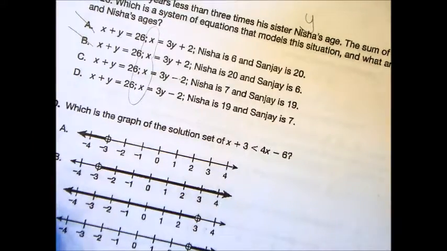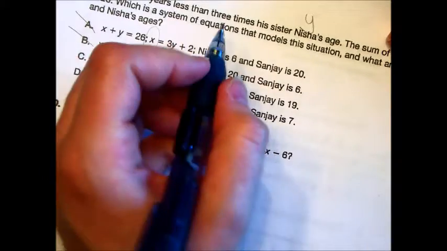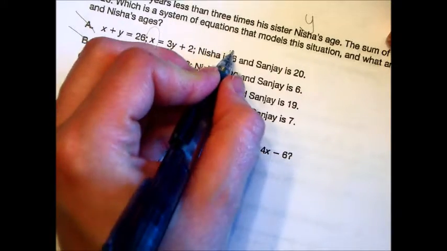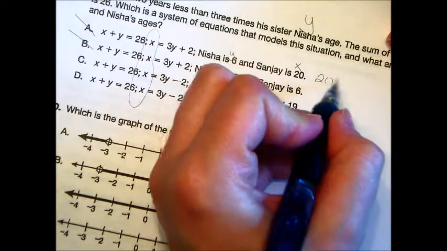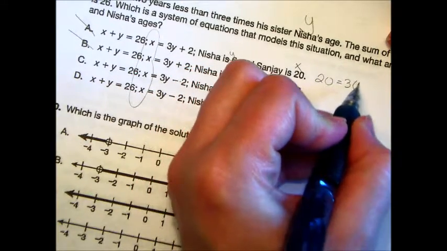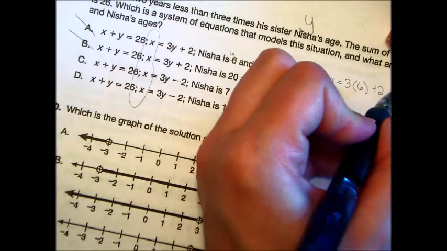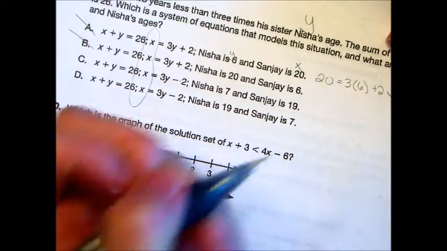Let's plug these in and see which one's true, okay? So remember, this would be y, this would be x. Let's see if this is true. Does 20 equal 3 times 6 plus 2? Yes, it does. Let's try another one.